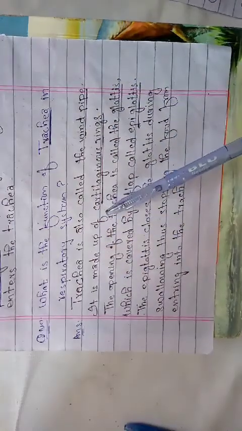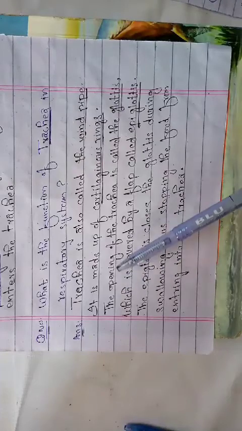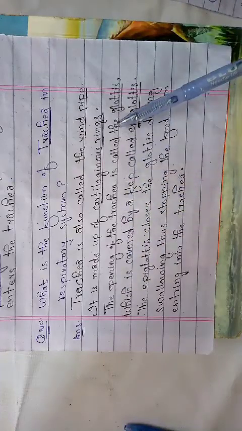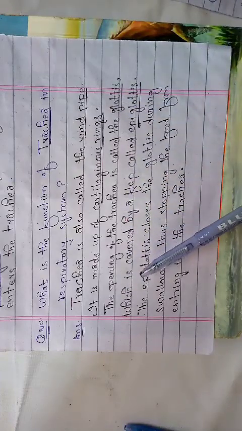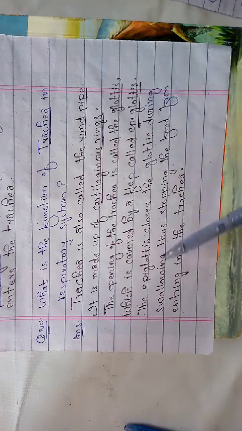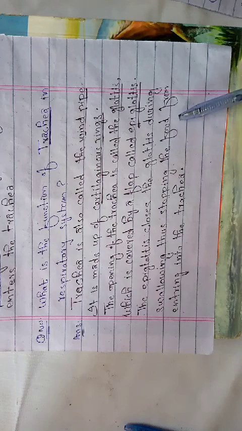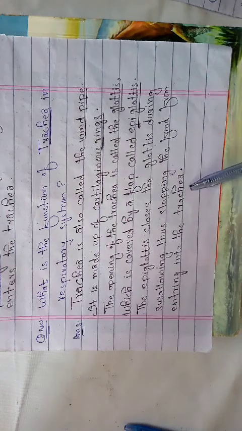It is made up of cartilaginous rings. The opening of the trachea is called the glottis, which is covered by a flap called the epiglottis. The epiglottis closes the glottis during swallowing, thus stopping the food from entering into the trachea.